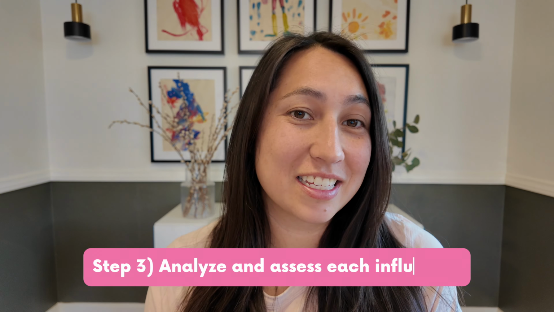All right, step 3 is analyze. So we know what the situation is. We've identified our core influences. Now it's time to analyze and assess each of these influences. As we talked about in step 2, each of these influences is impacting how you feel, think, and act. So we want to take a moment to analyze and assess their impact. Are they positively or negatively impacting you and the situation?